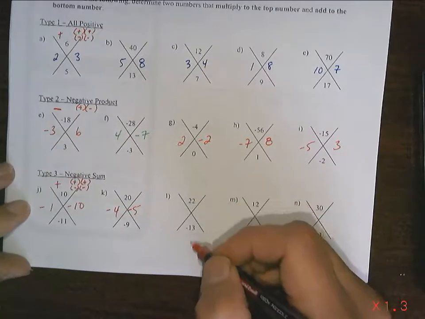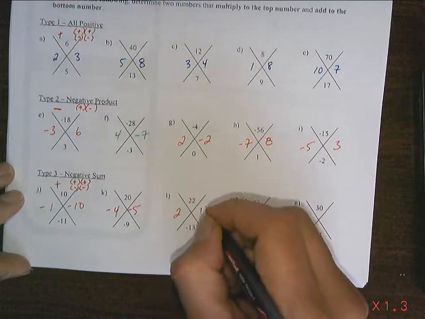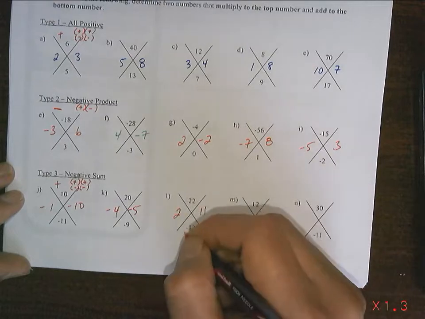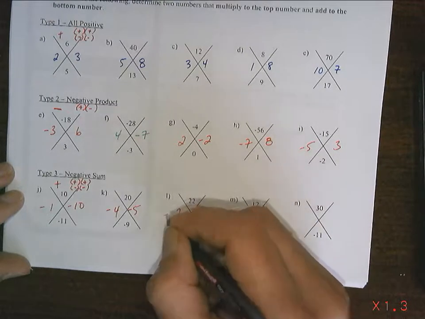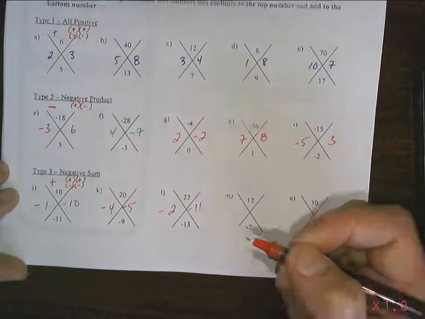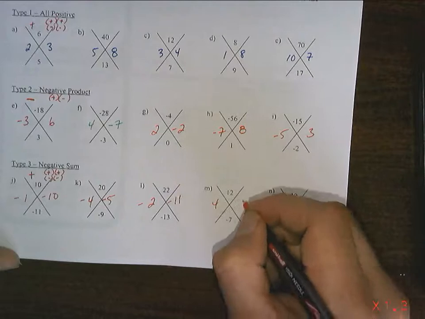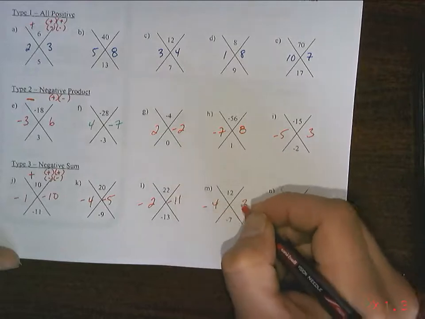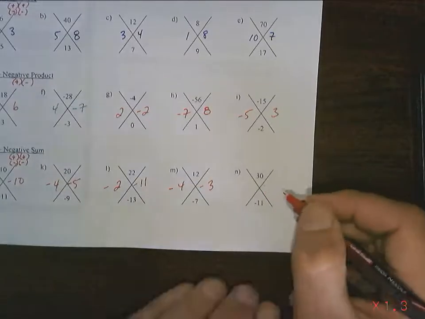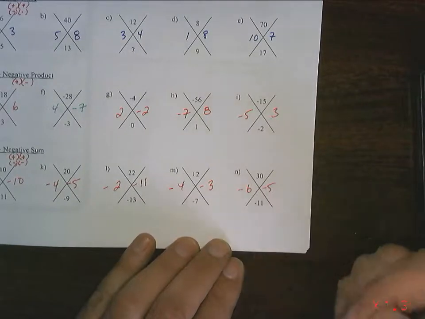22. I think that's going to be 11 and 2. That multiplies to give 22, but they have to add to give negative 13. So they both better be negative. 2 negatives still give me the positive. 12. I think that's 4 and 3. But they both have to be negative. And finally, 30. I think that's going to be 6 and 5. But they both have to be negative.